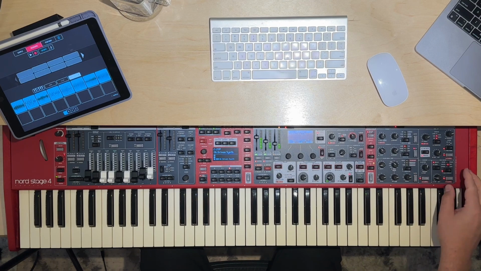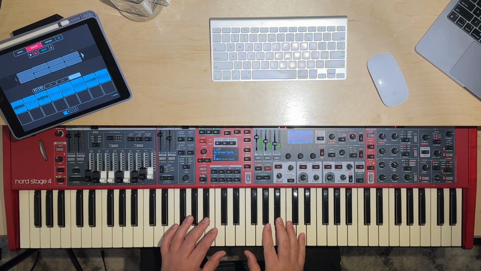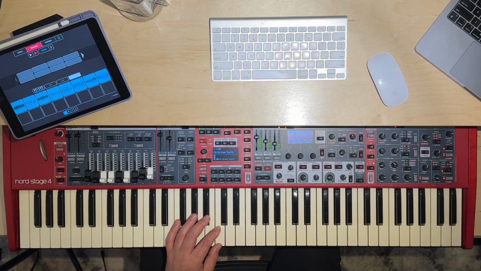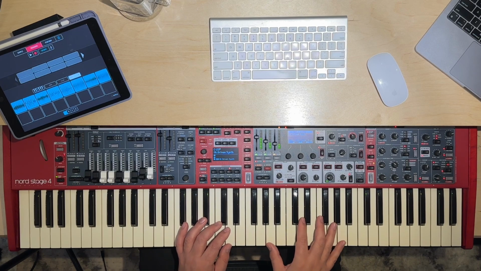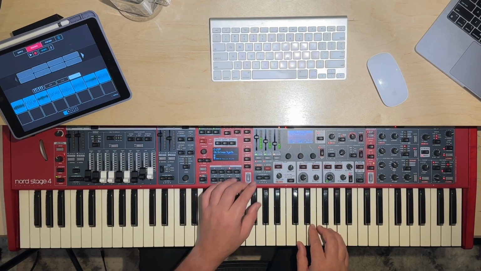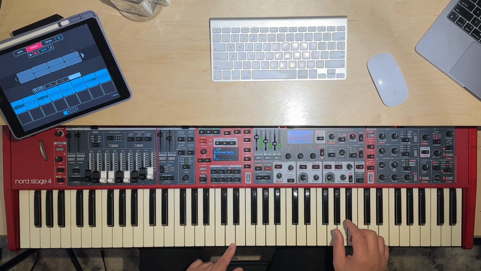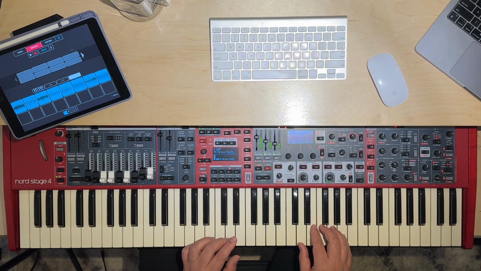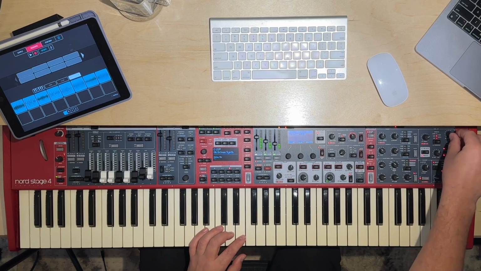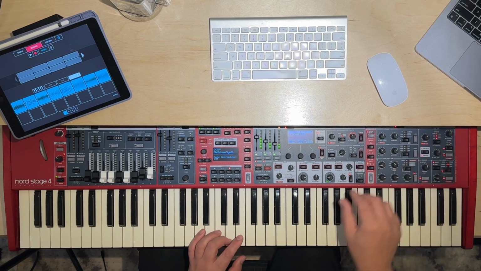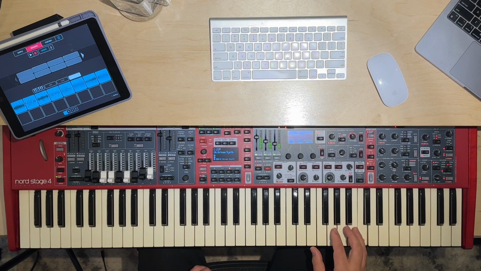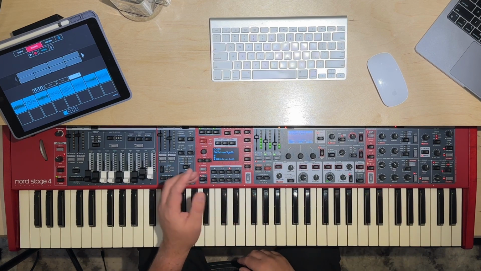So, for instance, I could just turn on the delay, and I'm going to get a very subtle thing here. It's basically just doing a quick flutter. But if I wanted to change that, it's really simple. It's all on the front panel. There's no menu diving.